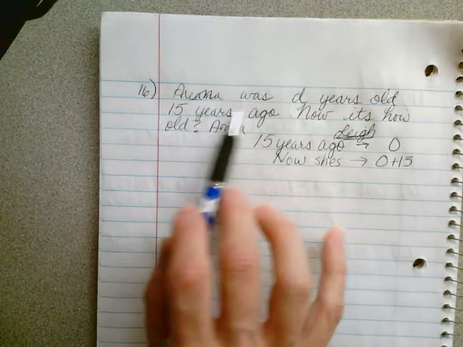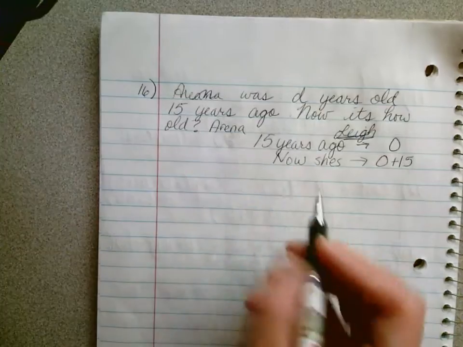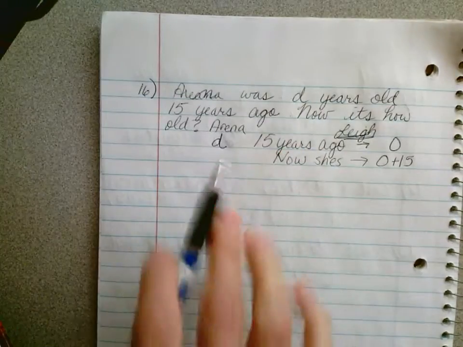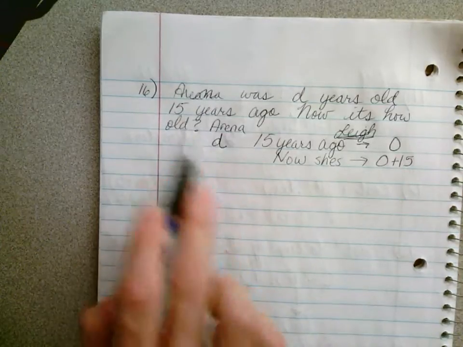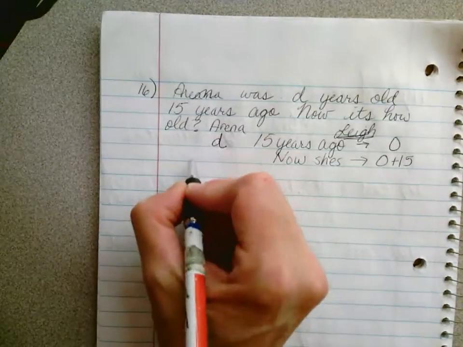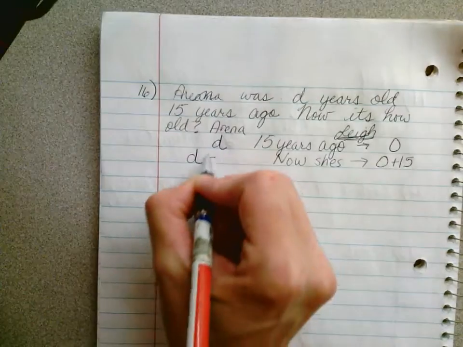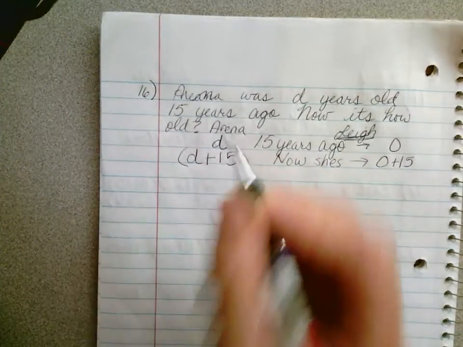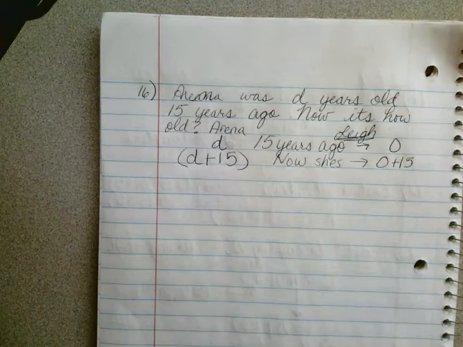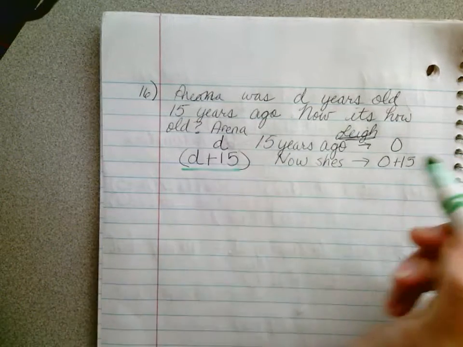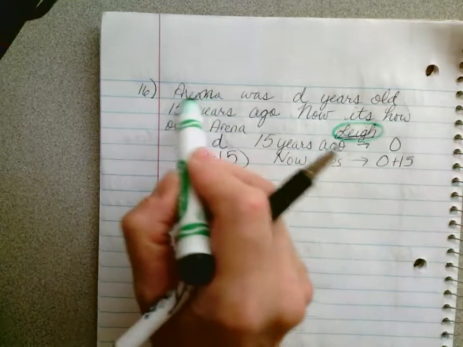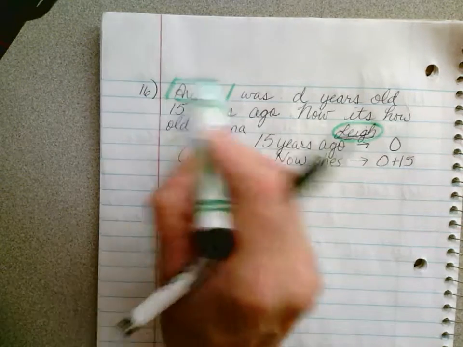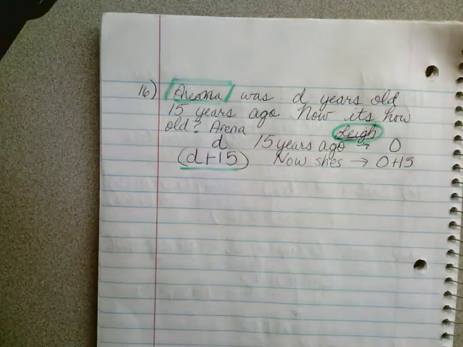How old was it 15 years ago? D. Now. So if it was 15 years ago, it was D. Now how old is it? D plus 15, good. These are some of the most difficult ones, which is why I highly recommend using a real world example, and then equating it with the object in question, okay?